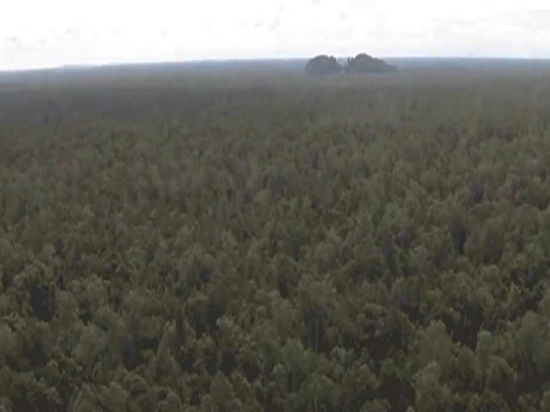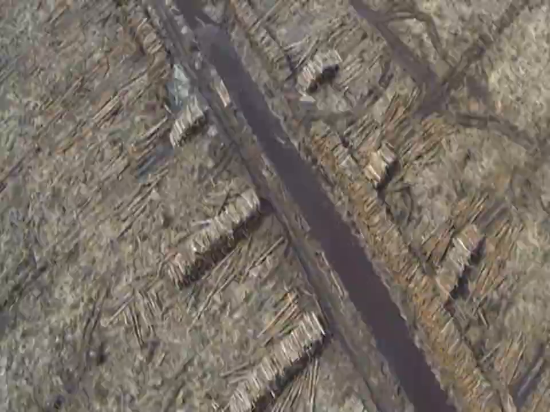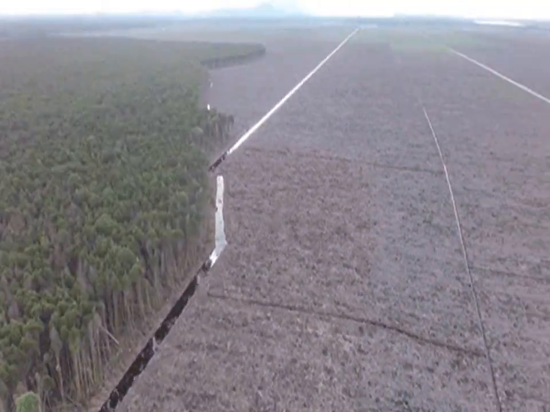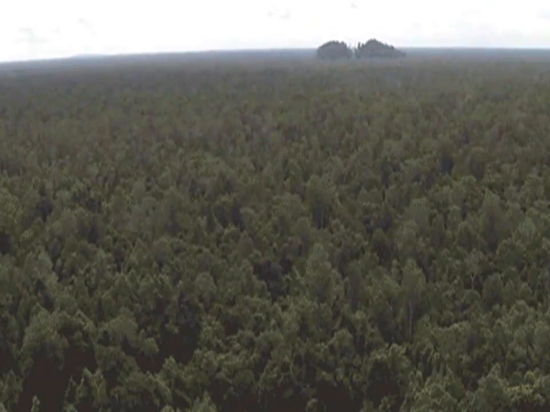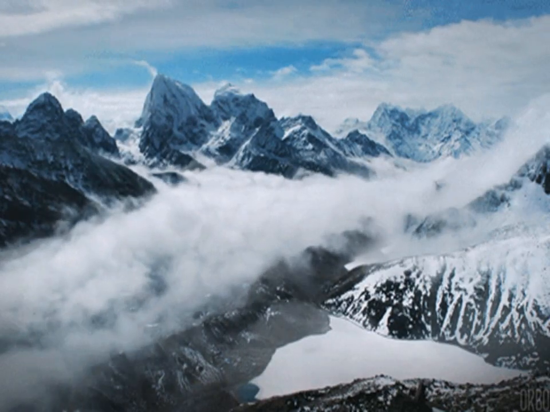In many parts of India, forests have been cut down for different reasons, such as to clear the land to grow food or to build houses.